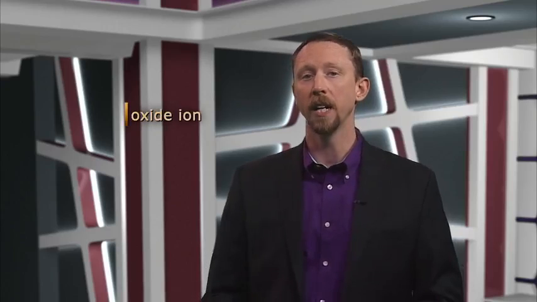We can create an ion with an even greater charge by adding even more electrons. Consider oxygen, for example. If we add 2 electrons to oxygen, we get what is commonly called an oxide ion. This is the form of oxygen that we find in rusted metal, for example.